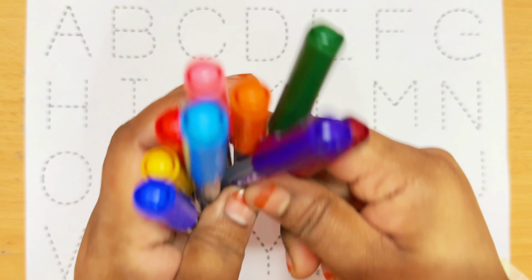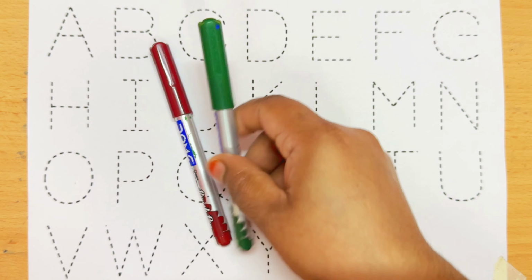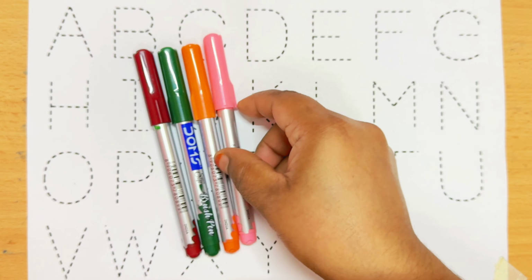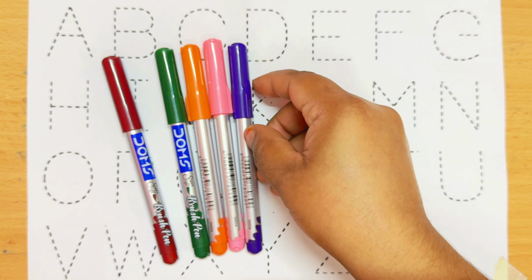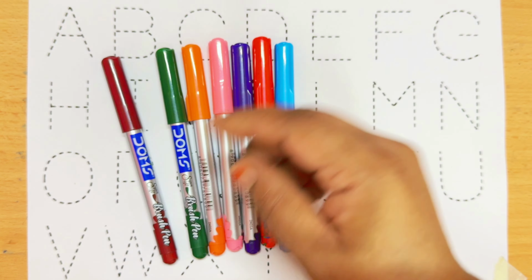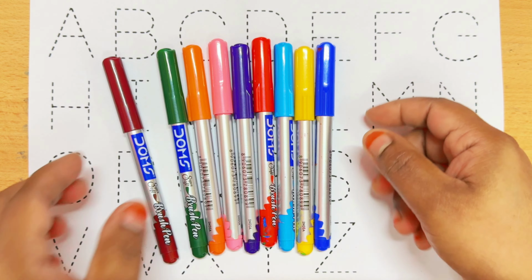Let's learn some color names. Brown color, green color, orange color, pink color, violet color, red color, sky blue color, yellow color, blue color.